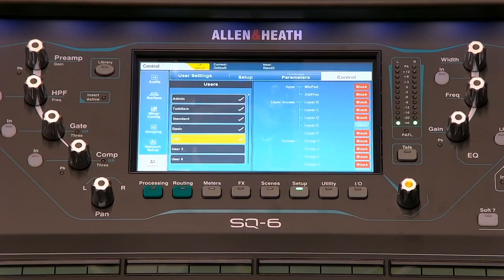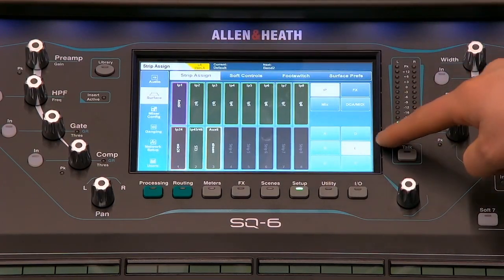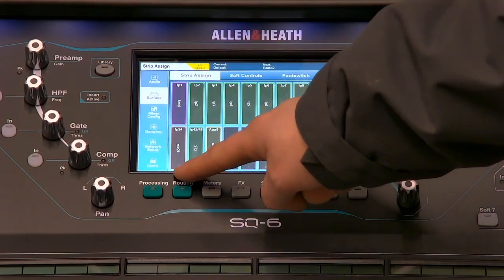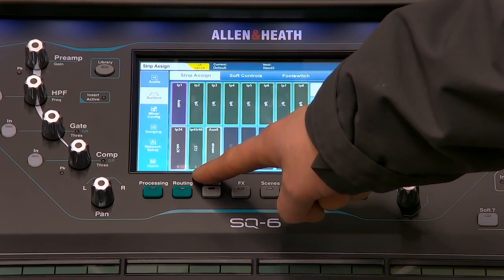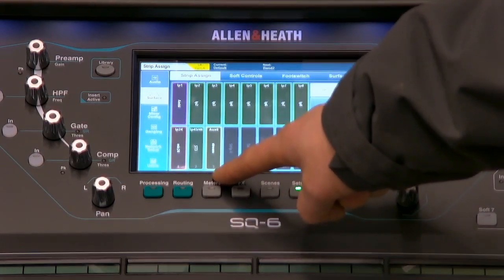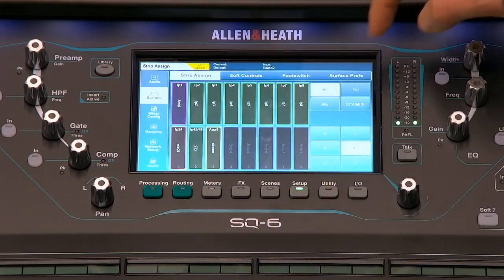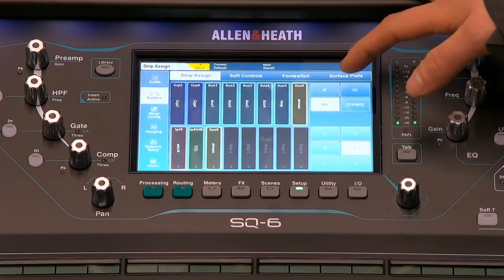Now if I want to adjust what that layer looks like, I can go to the surface here. I'm currently on layer E, which on slider 1 has mic 24, slider 2 has the ST3, and slider 3 has the stream output. What I want to do is give them the ability to adjust the overall volume in the church.